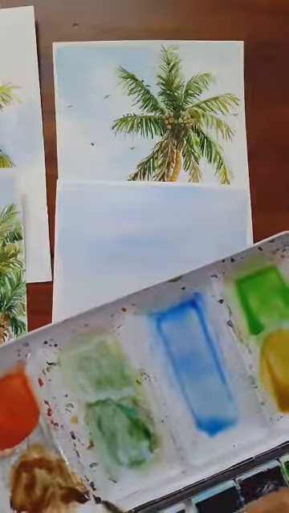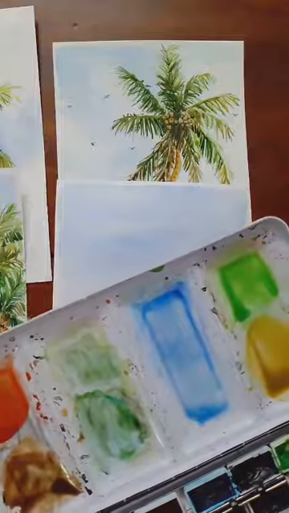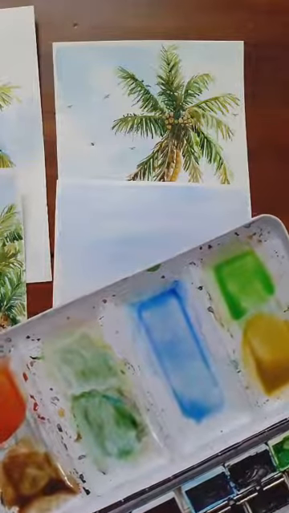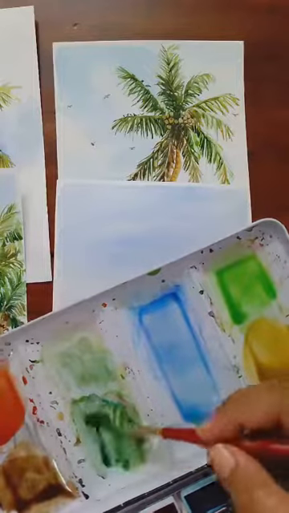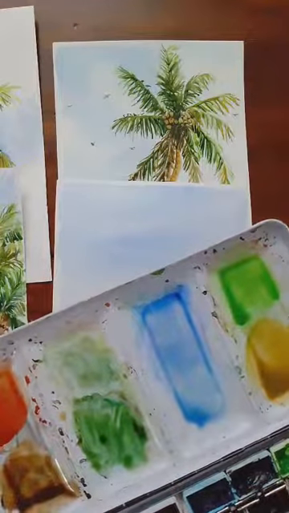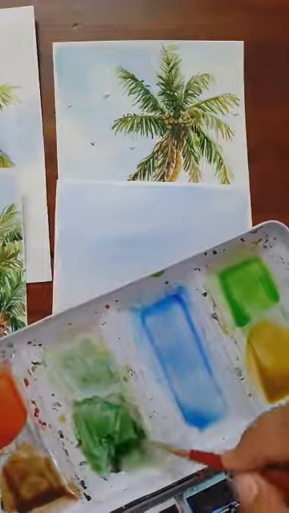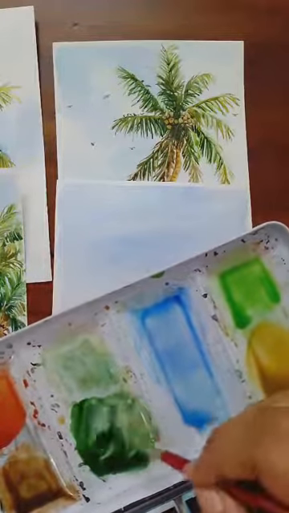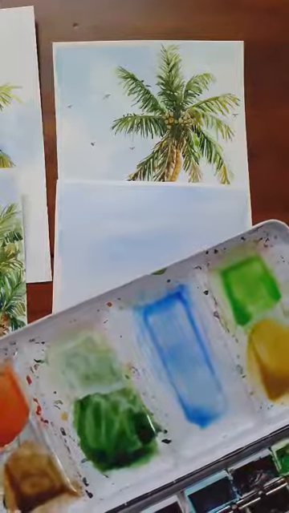Alright, so we've got these many, and then my favorite color of late has been Hooker's green. Hooker's green is a lovely color. It's deep and it's earthy. I just love its deepness.